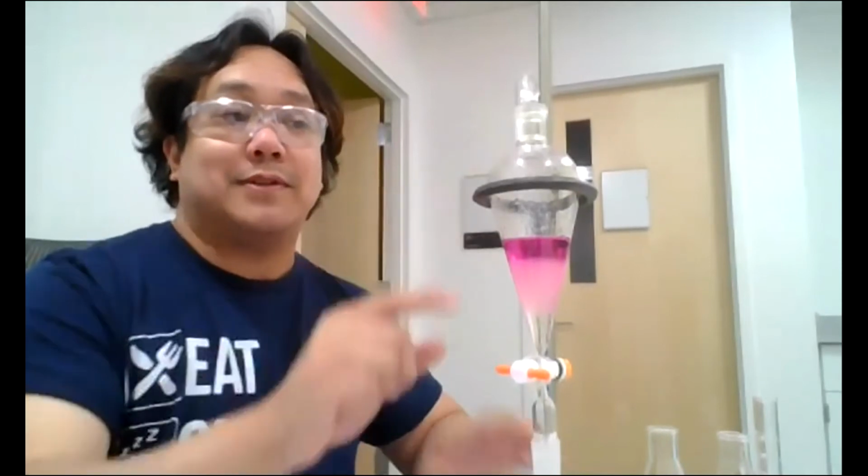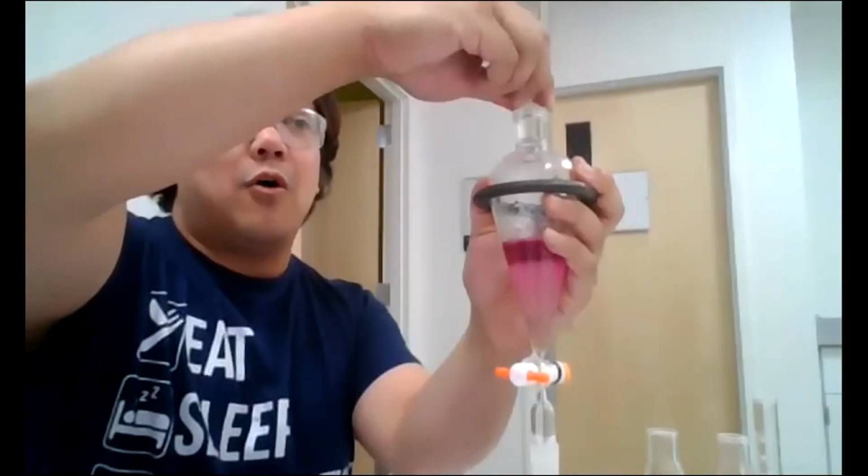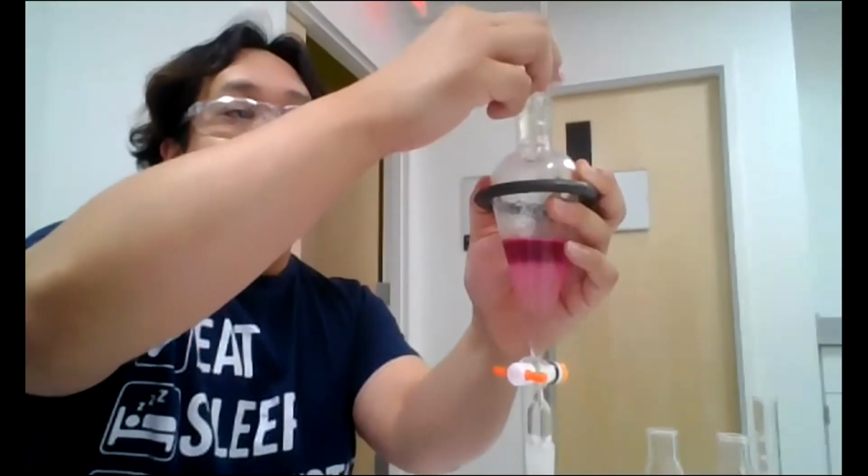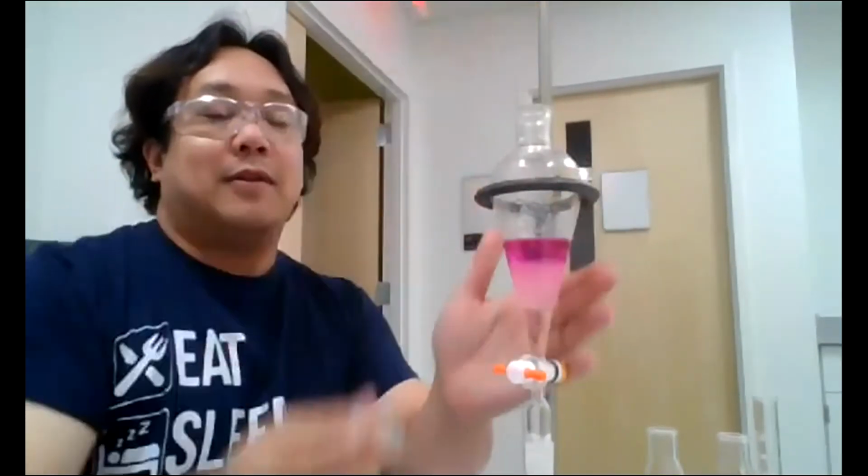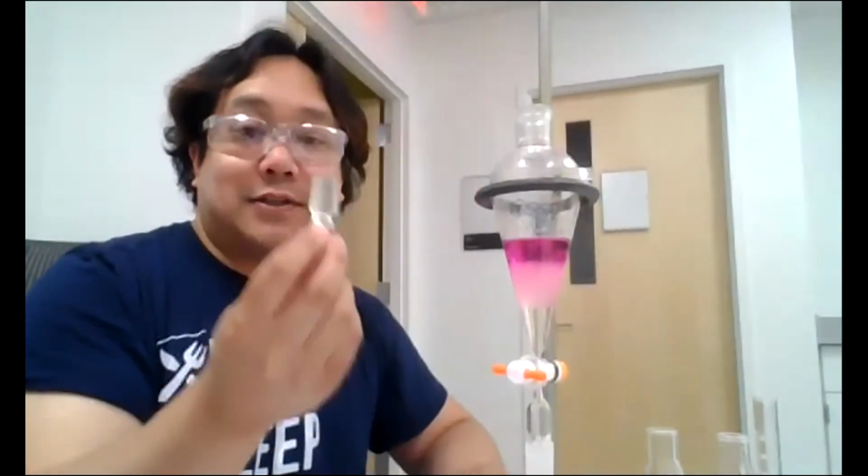If your partner did exactly what I did, what should you be telling your partner right about now? You should be telling your partner, we're going to get point deductions because the stopper is still in the separatory funnel. Always, see, it was stuck a little bit. Always let the separatory funnel rest unstoppered.